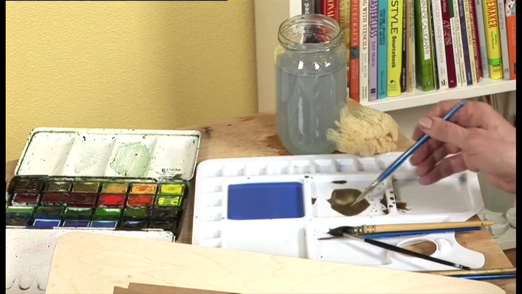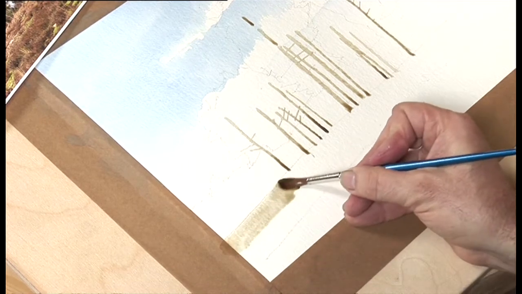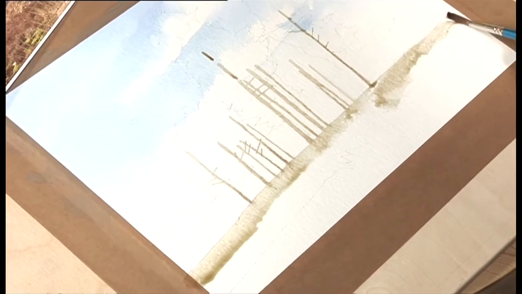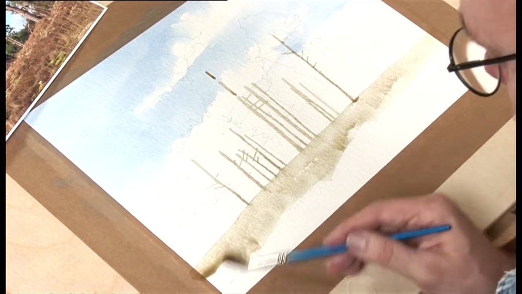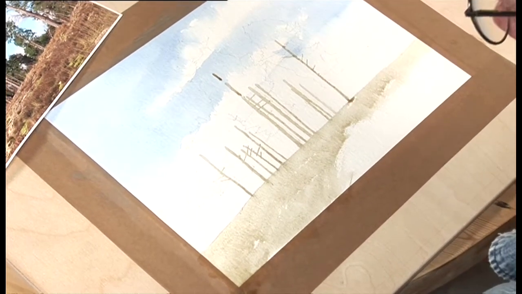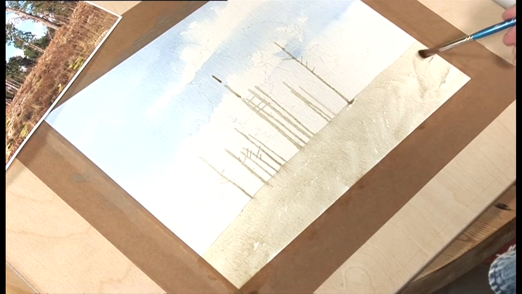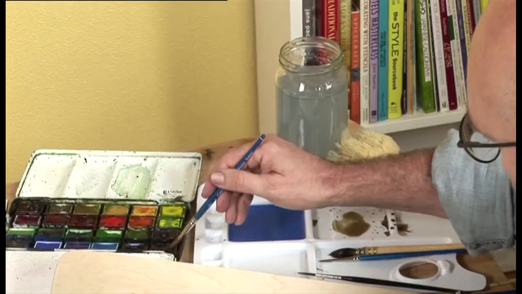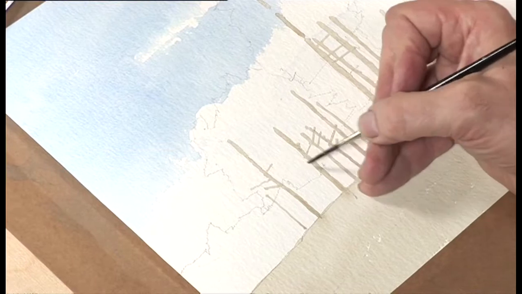Change to the number 8 brush and wash in the foreground using the same brown mixture, leaving a few flecks of unpainted paper. Allow the paint to dry. Add more ivory black and a little water to the brown mixture and paint the paler distant trees using the rigger brush.